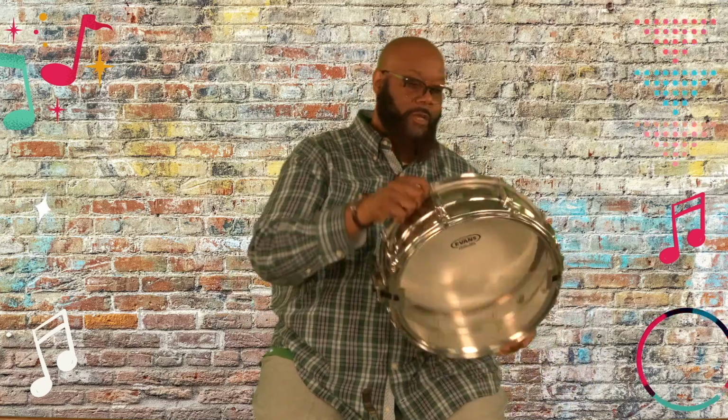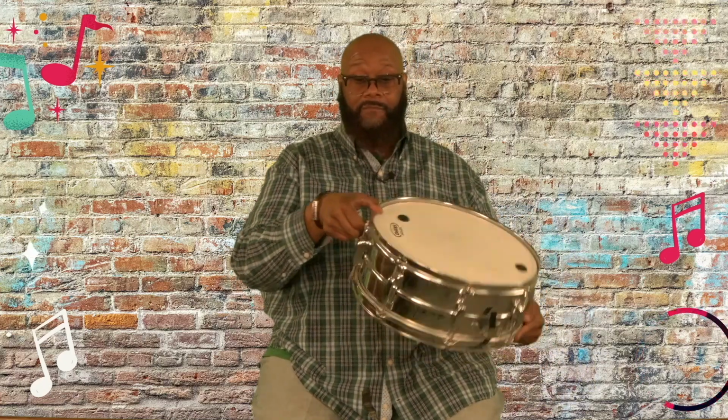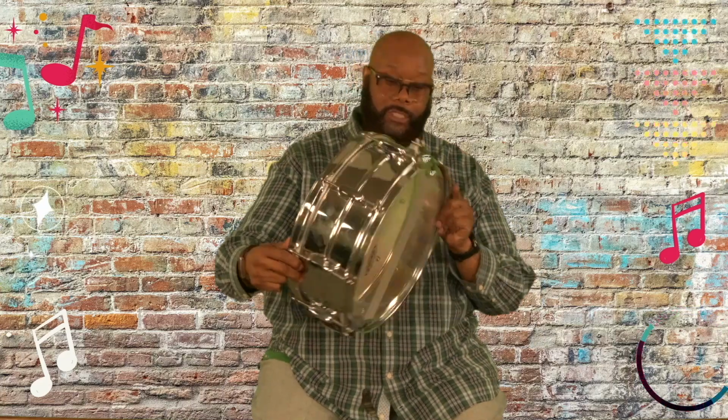Drums have different brands, okay? This is, I believe, a Ludwig. Nope, I'm wrong, it's a Tama, okay? So you've got several brands of drums that you can get. It just depends on you and what you like.